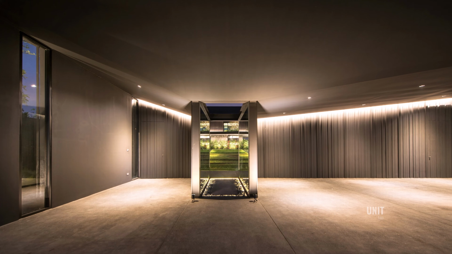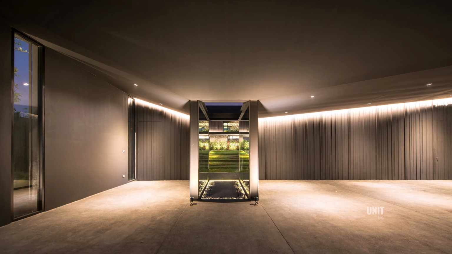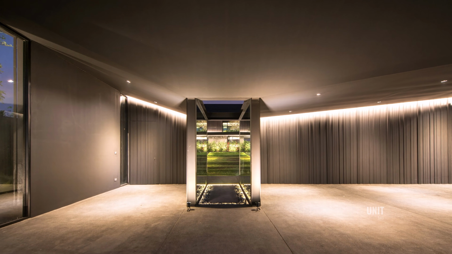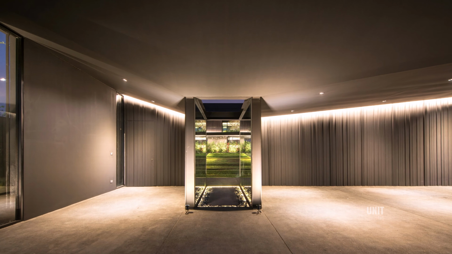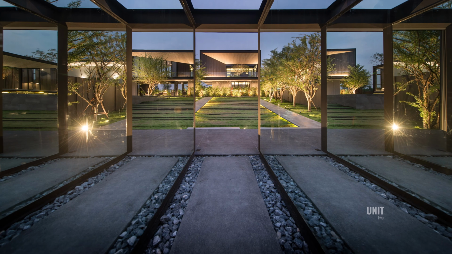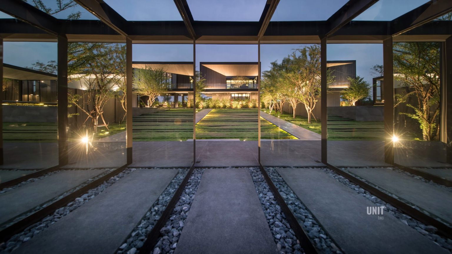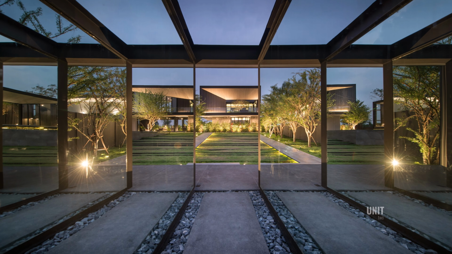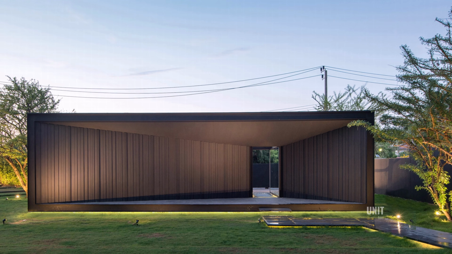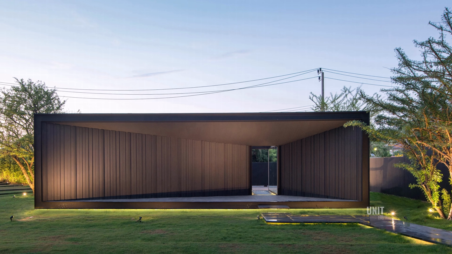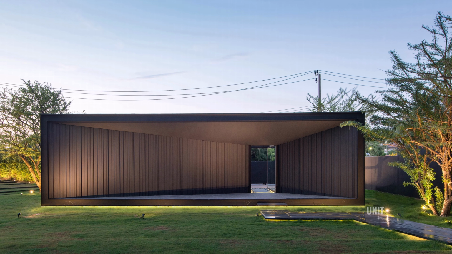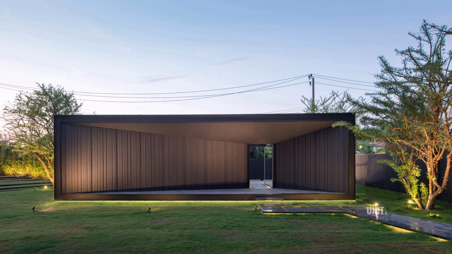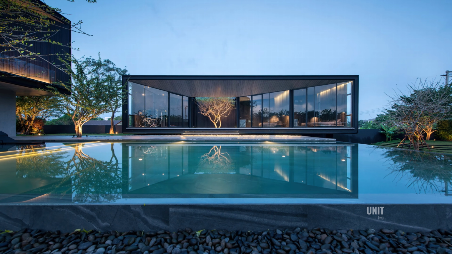The first space visitors encounter is the garage, but this isn't your typical parking area. It's designed as a dramatic transitional corridor. Mirrors installed on both sides of the garage create an illusion of endless space. This immersive reflection offers a symbolic transition from the public exterior to the private interior world of the home. From certain angles, the slanted walls perfectly frame the house, introducing the architecture in a cinematic way.